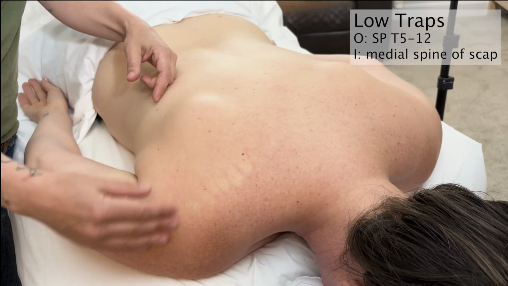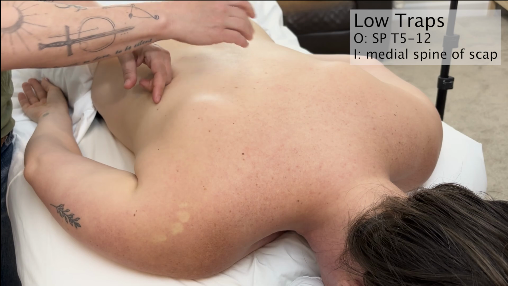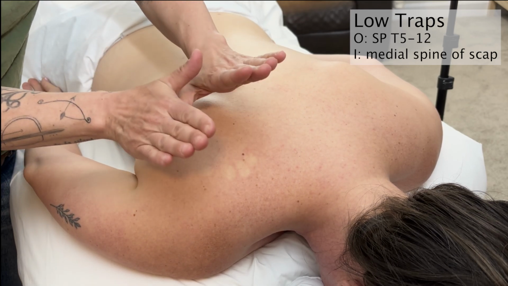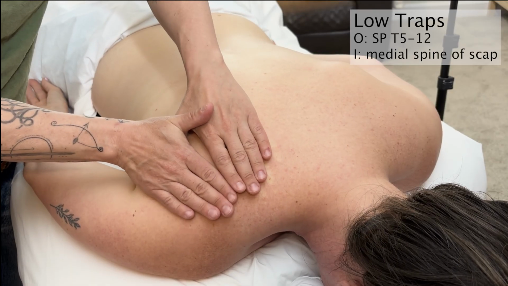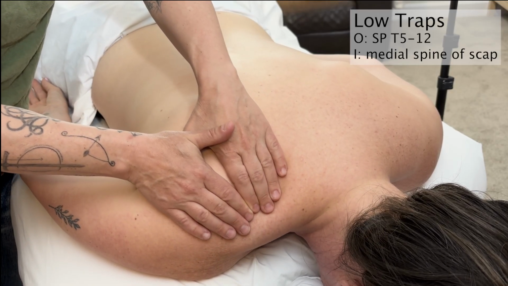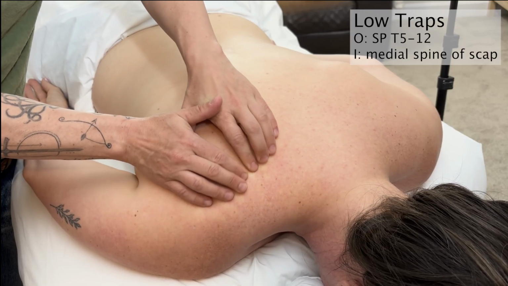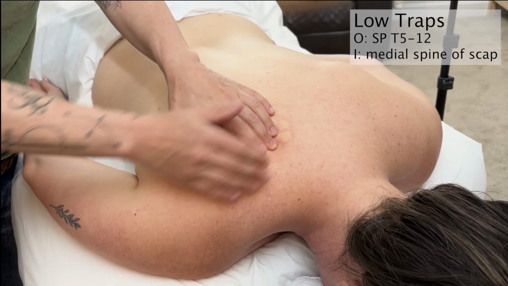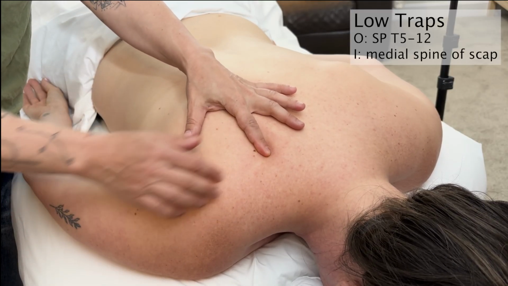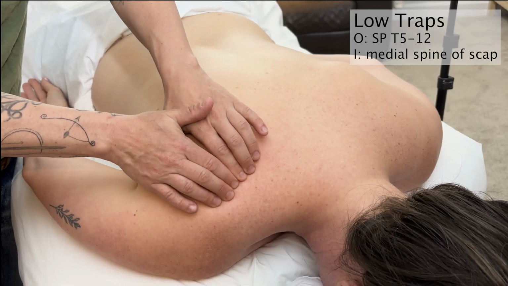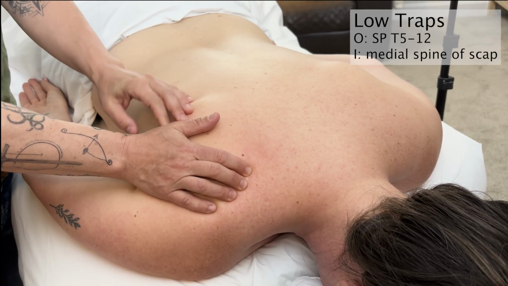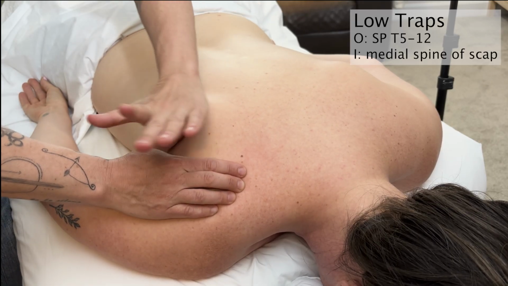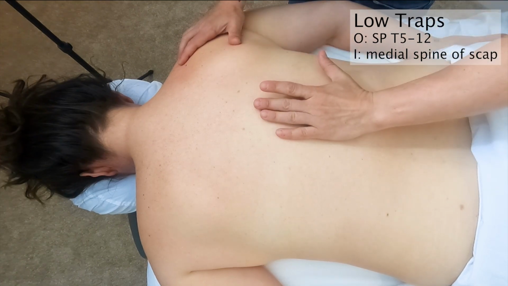But the middle fibers of traps attach to the lateral half of the spine of the scap. The lower fibers of traps are going to attach to the medial part of the spine of the scapula. So again, I'm going to take my flat hands, place them on the scapula, and roll back and forth, and I will feel that long bony ridge that is the spine of the scapula. And I'll palpate that medially until it drops off into soft tissue here. So that's the end of the scapula, the medial border of the scapula. So I know that this medial part of the spine of the scap is that lower fibers of traps attachment. So it's a long oblique piece here going from inferior up to superior and lateral.